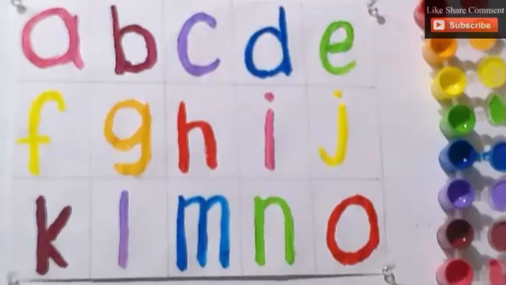The letter H makes the sound, it's like you're breathing out real hard. H is for horse. H is for hot. The letter I makes the sound E. I is for ink.